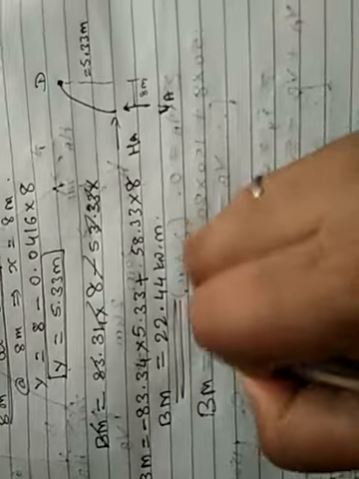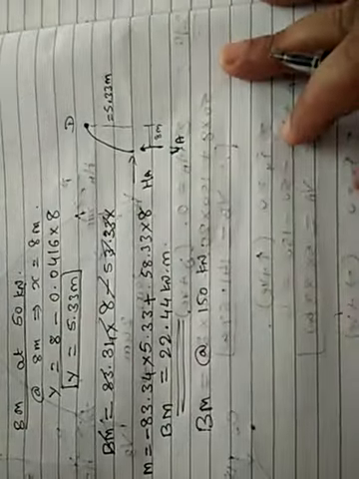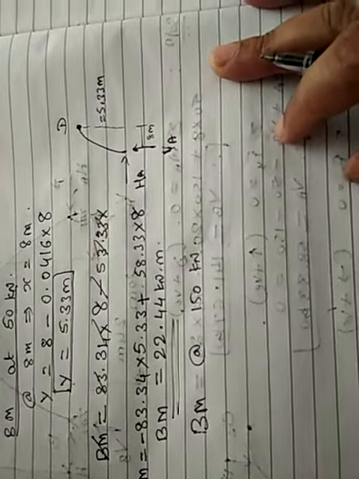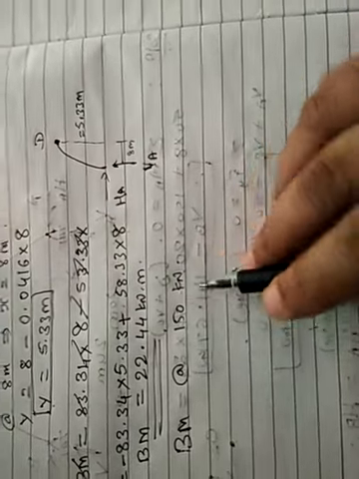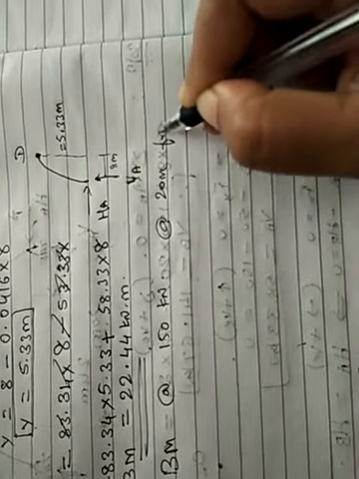In the same way, we are supposed to calculate bending moment at 150 kilonewton. It's given here that 150 kilonewton is acting at a distance of 20 meter from left.